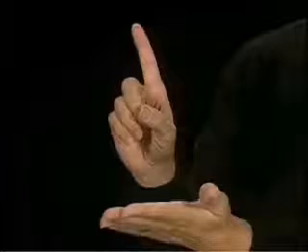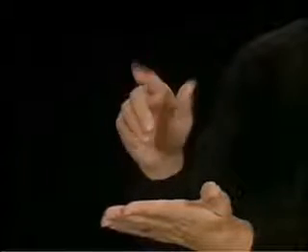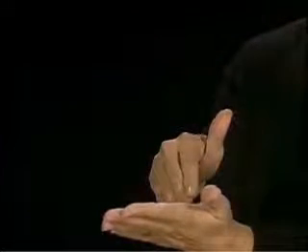999. And here's 1,000. The sign for 1,000 is based on the letter M, which is the Roman numeral for 1,000. It's been modified to include all the fingers of the hand. 1,000. Now you can express any number from 1 to 1,000,000.